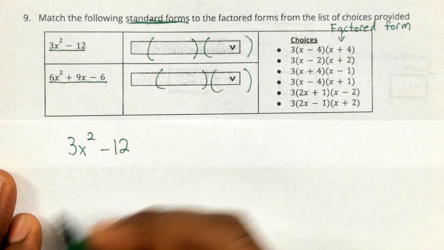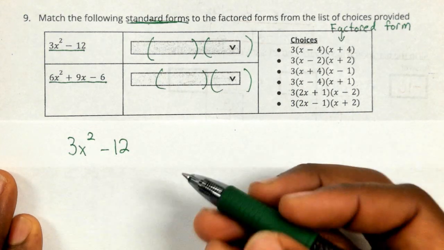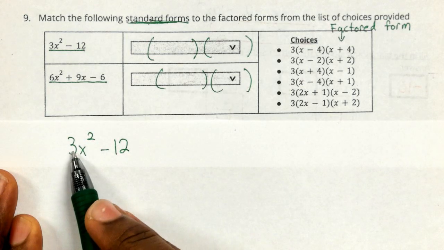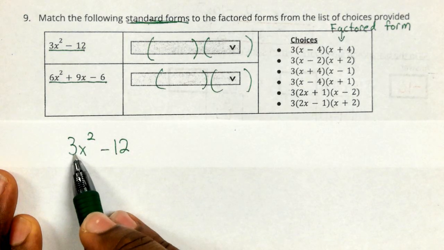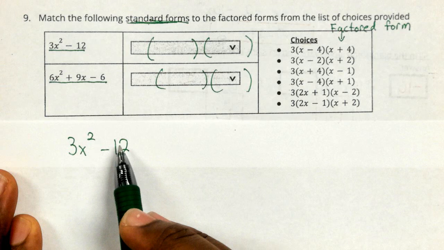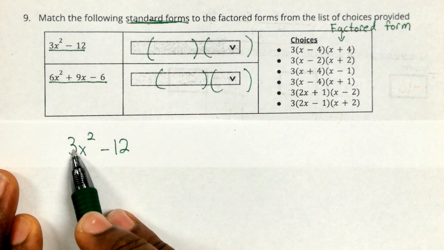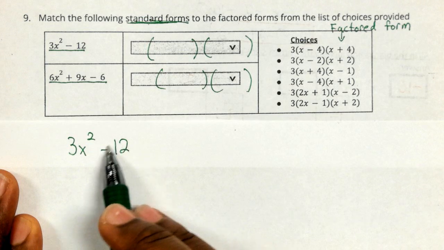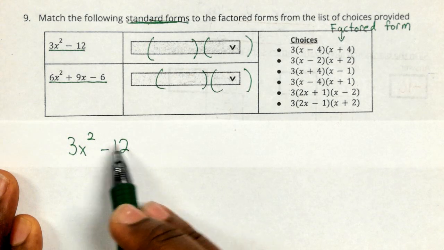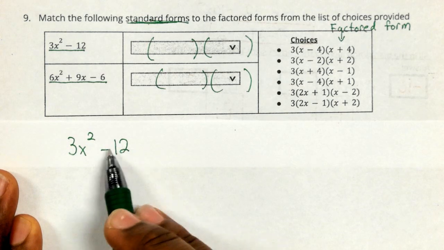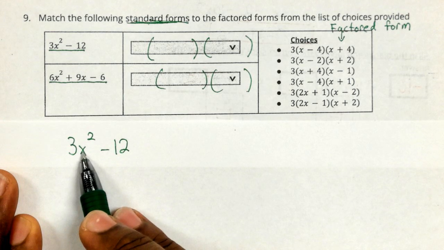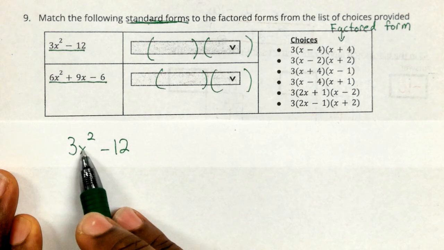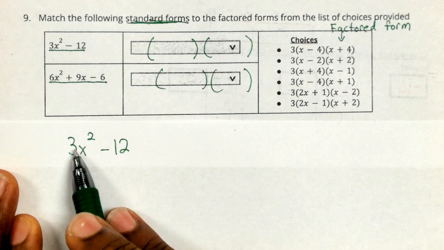So what we're going to do is factor out the GCF, or the greatest common factor. So each of these two terms can both be divided by what number? 3, because this can be divided by 3. 3 divided by 3 is 1. And negative 12 can be divided by 3. Negative 12 divided by 3 is negative 4. This has an x squared. This does not have an x squared. So the only factor that we can factor out is just the 3.